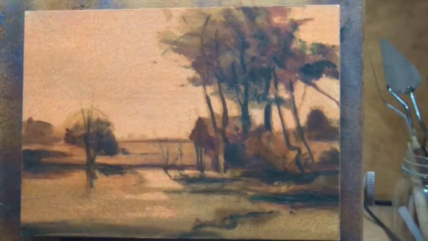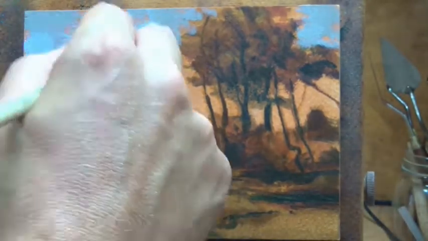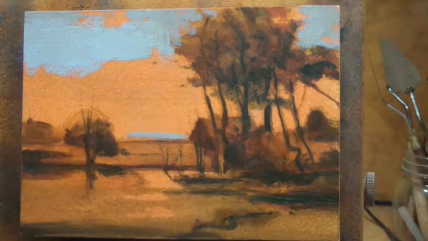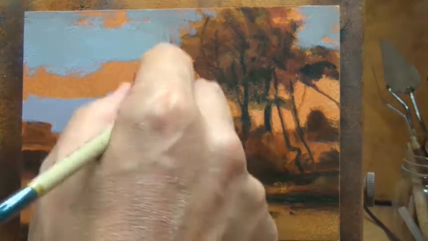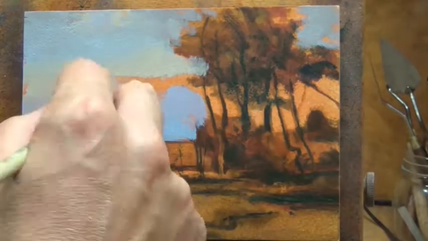Most people just don't come from the place he was coming from, and you wouldn't organically arrive at the types of compositions that George Inness regularly used, unless you were George Inness.